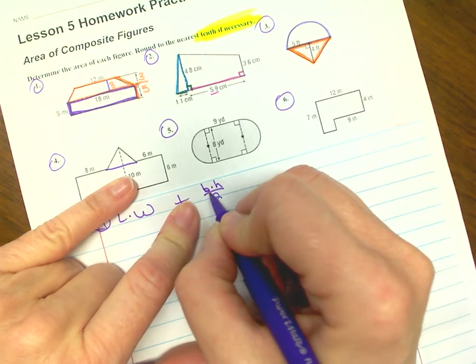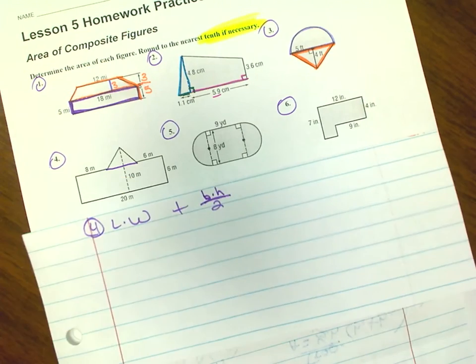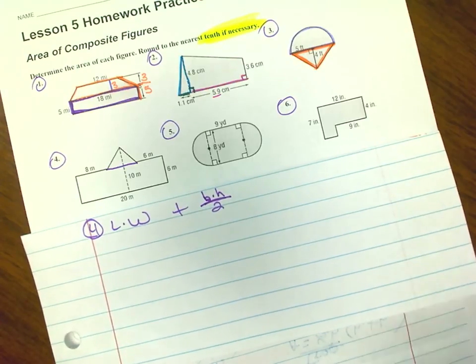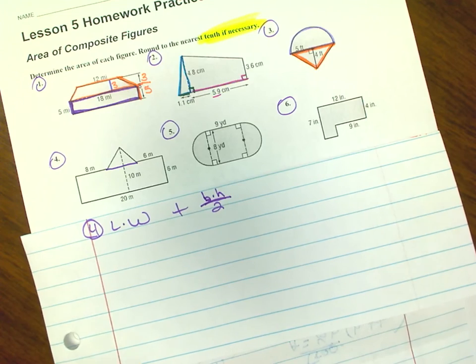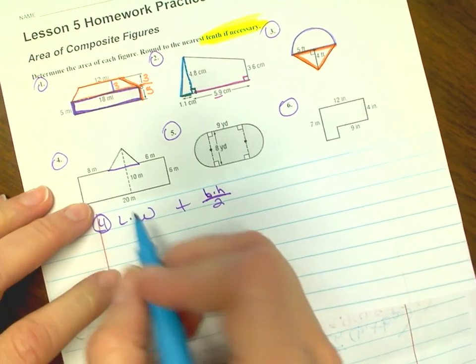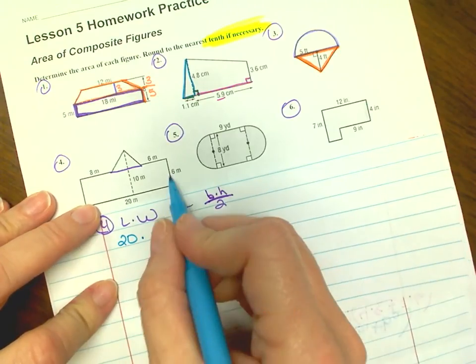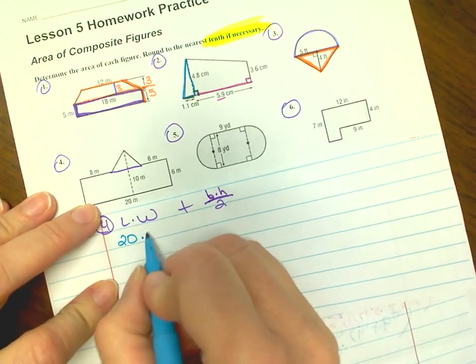And this is just the way I like to work it. Remember, there's several different ways. You can do a decimal, you can do a fraction, whatever. So fill in your information. So my length would be 20, and the height of this one will be 6.